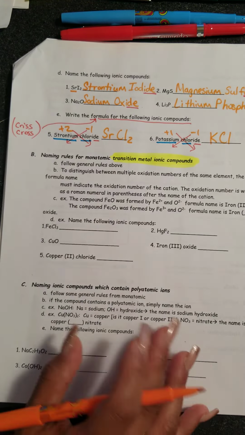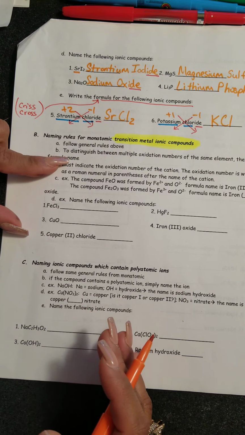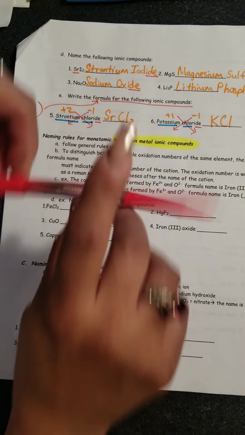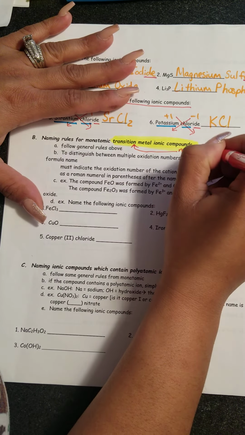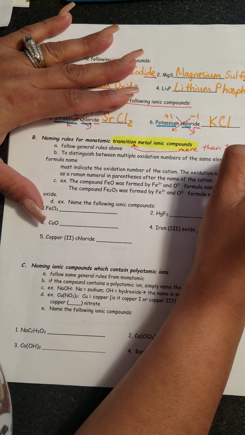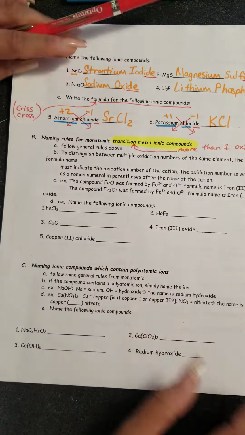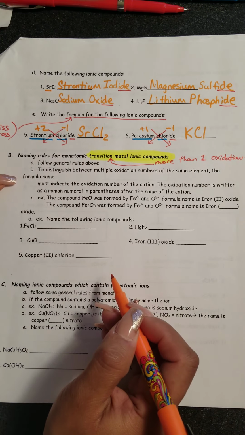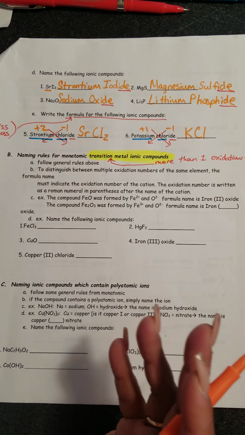Okay, so transition metals. It says here, let's follow the general rules from above, which were those ionic compound rules on the previous page. But to distinguish between multiple oxidation numbers, right? Because that's what's special about transition metals. They have more than one oxidation number of that same element. The formula name, and right, how was it? It's in parentheses with Roman numeral numbers. So don't forget that. I'm adding that there too.